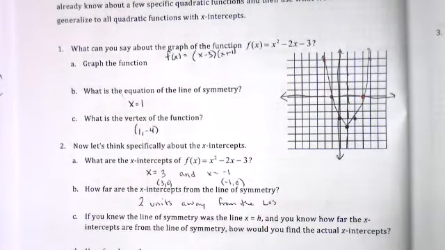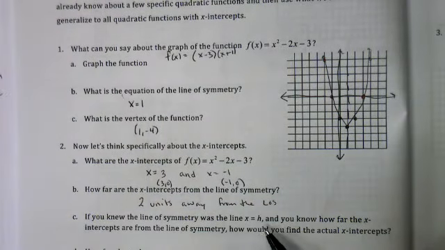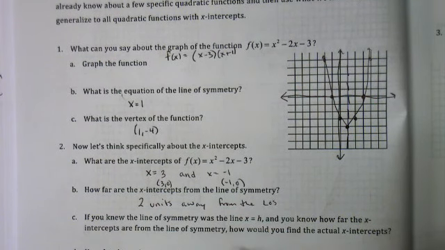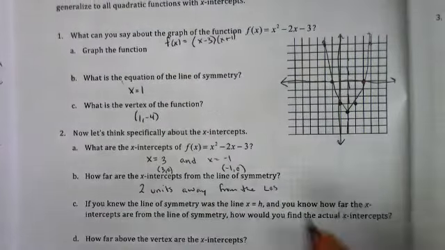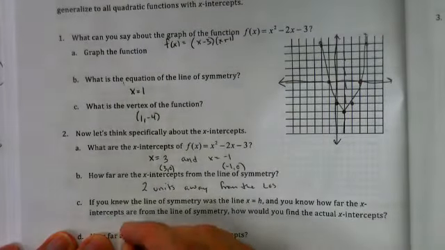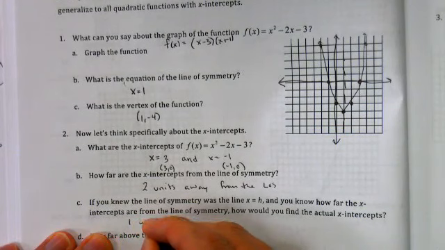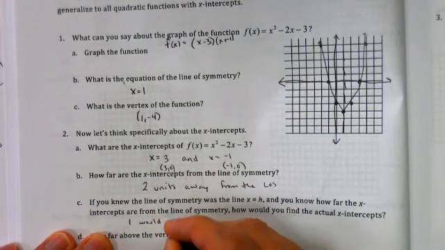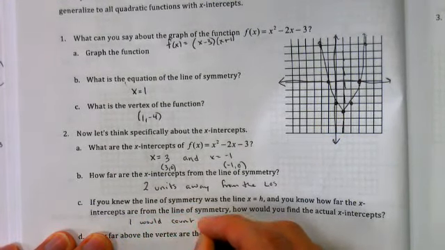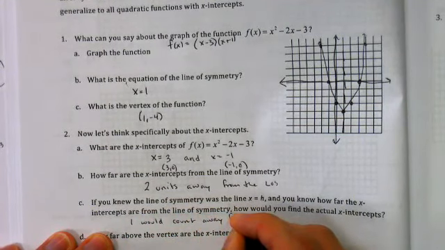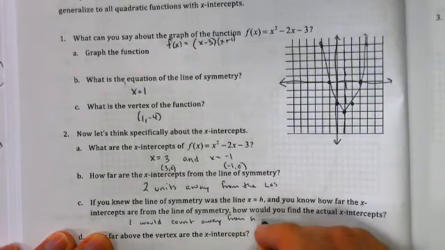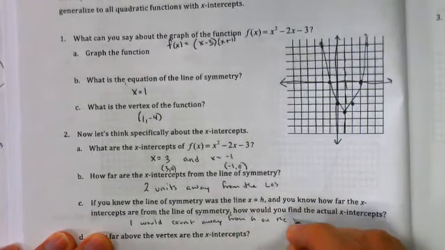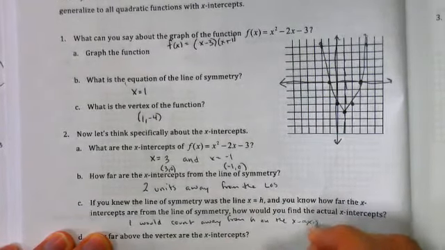If you knew the line of symmetry was the line x equals h, and you know how far the x-intercepts are from the line of symmetry, how would you find the actual x-intercepts? Well, I would just count away from h on the x-axis, however far.